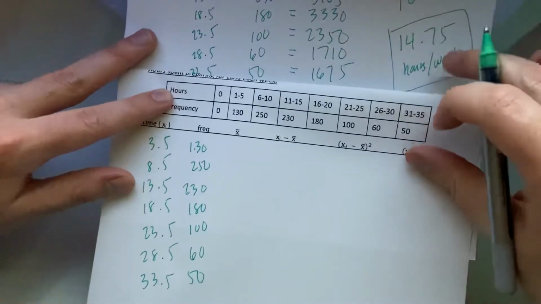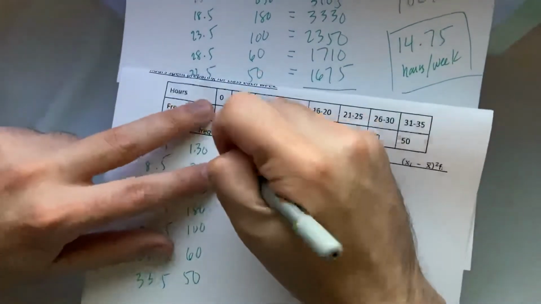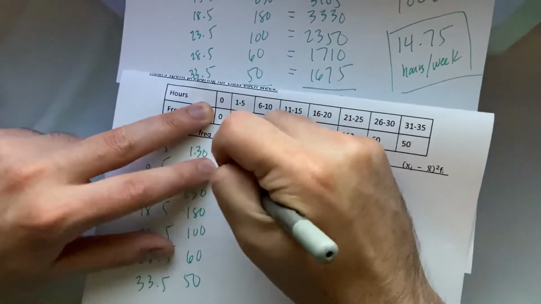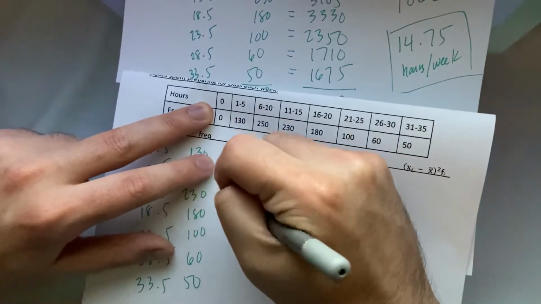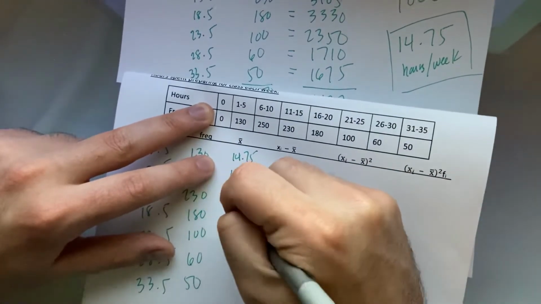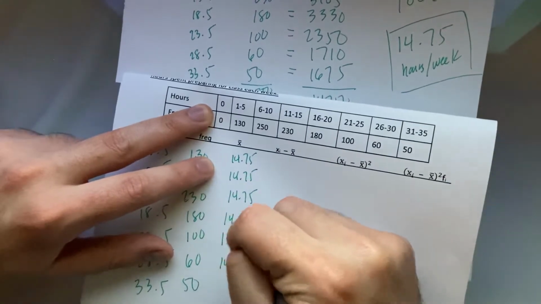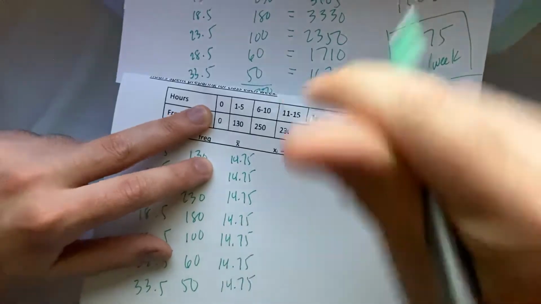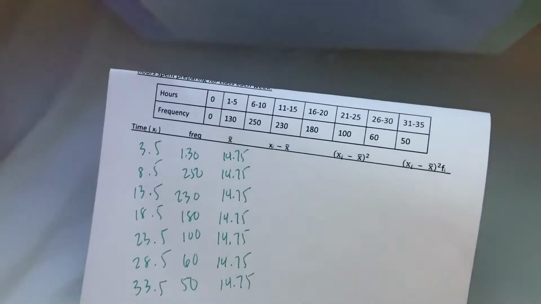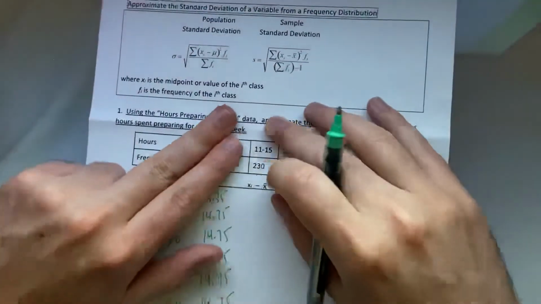And we know x bar is 14.75 for all of them, because that was the average we calculated previously. So thank you, previous video work. Let's get back to the task at hand.